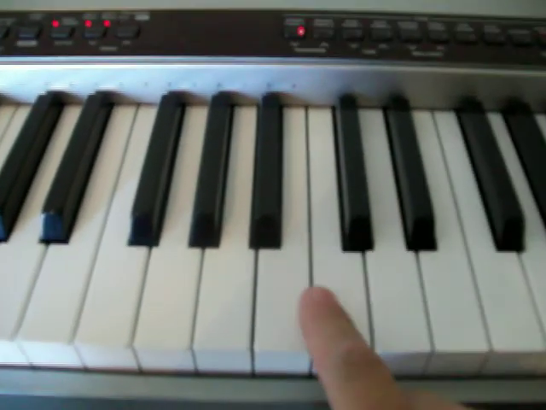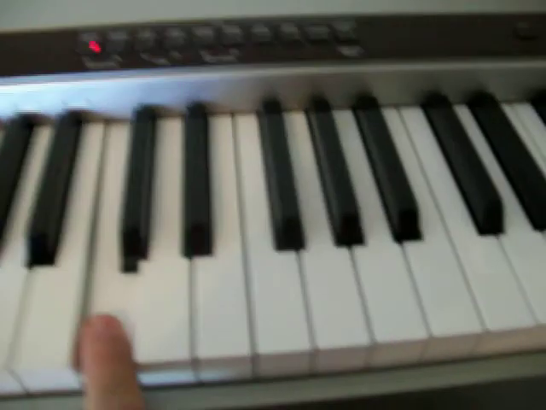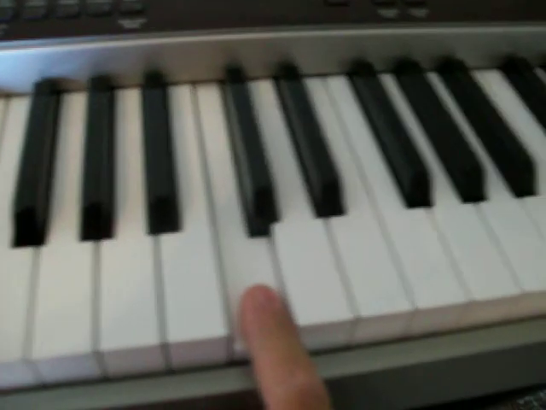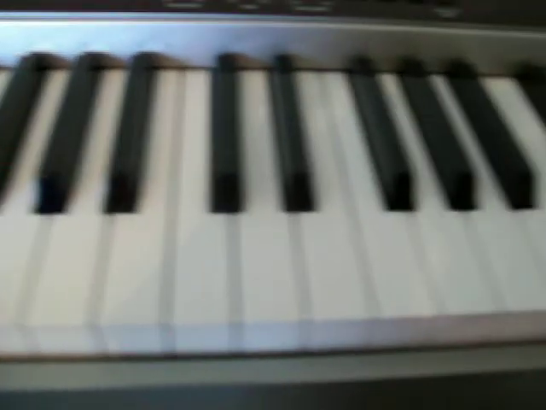Like for example, you got a C note here. It's a C note because you got the two black notes, and then the C note here, right? So you move up here, you got another C note, C note, C note, and a C note. So basically what it does is just repeat itself.